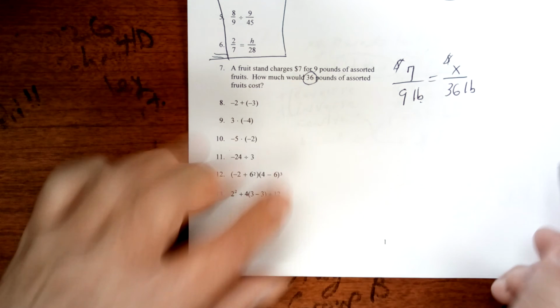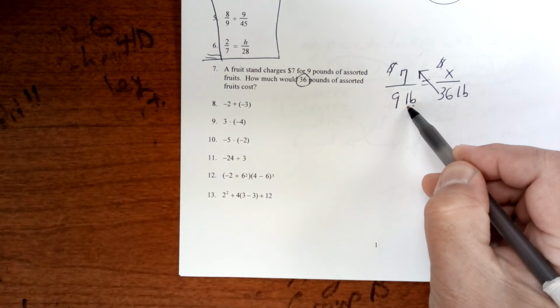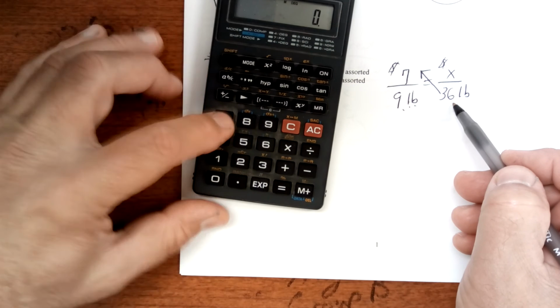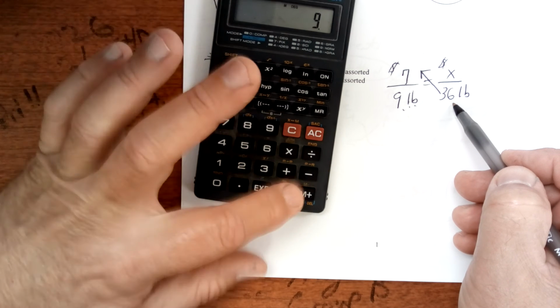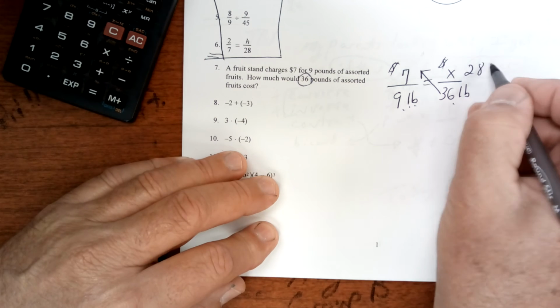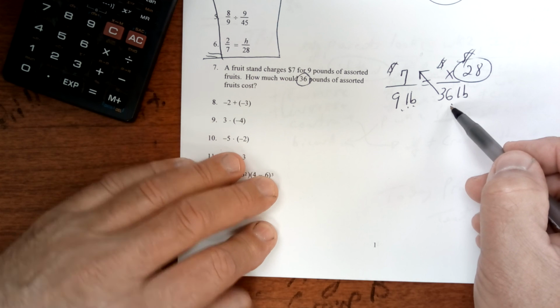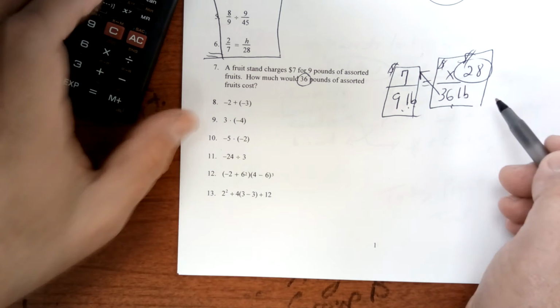So you're going to multiply this times this divided by that. Cross multiply. But I'm going to leave the 9 over there. So it's going to be 7 times 36, press equals, divided by 9, and I get $28. So it's going to be $28, the cost for 36 pounds. How can I check it? I can divide that and see if it equals that, just like I did earlier.